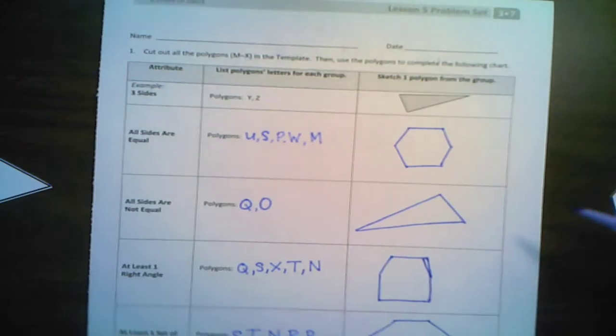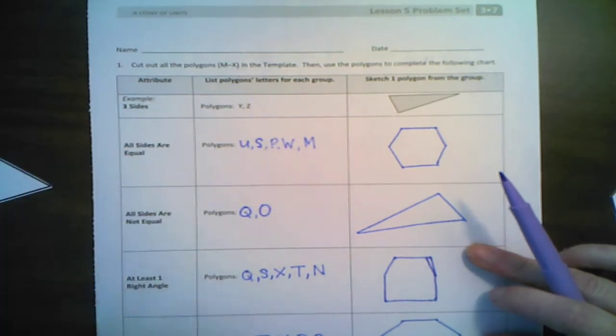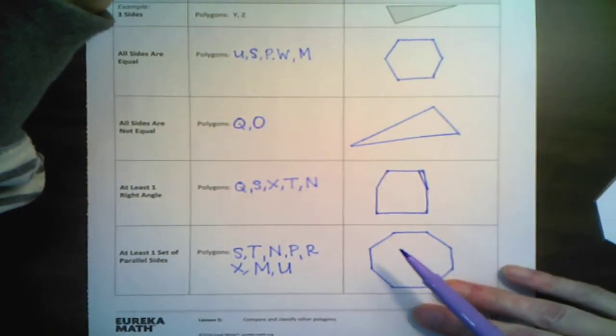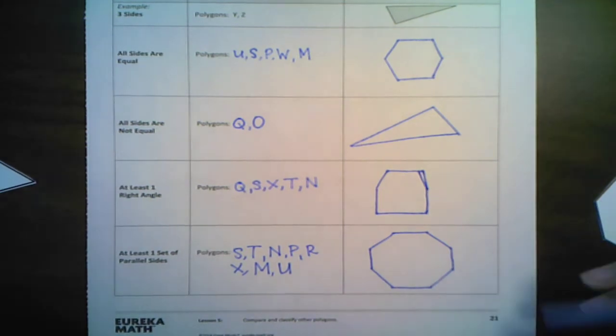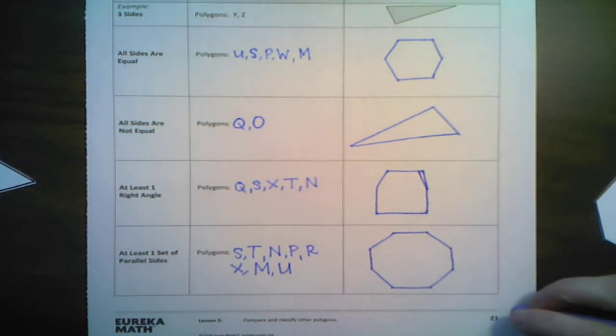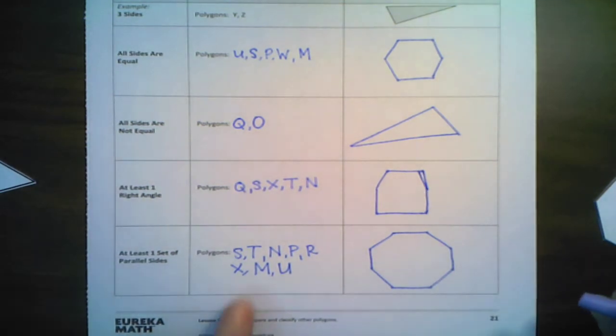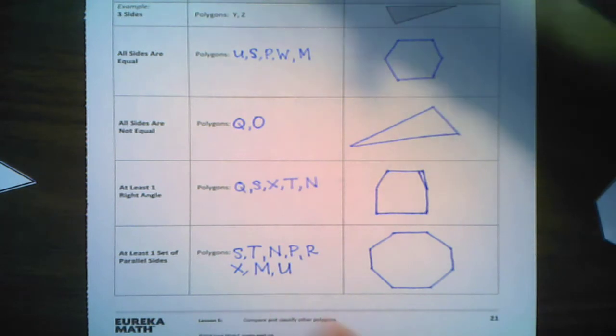If we look at our chart over here, is there any category, any attributes where M and X are together? Do you see them? Yeah, I see down here. So that's one thing where they're the same, right? They have at least one set of parallel sides.